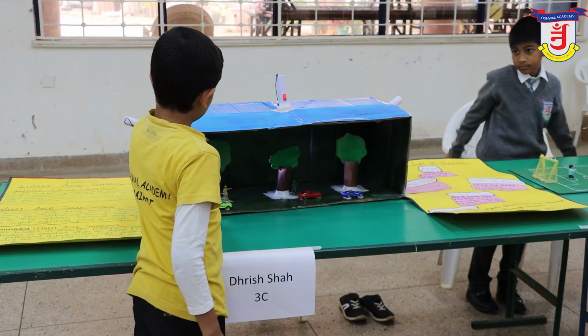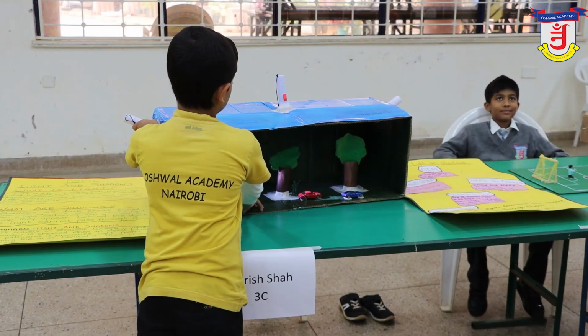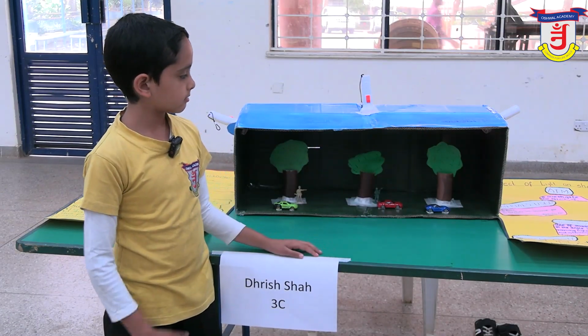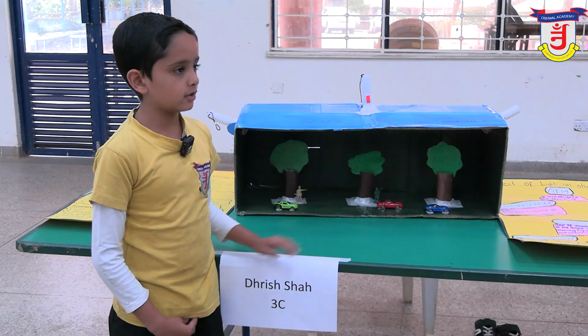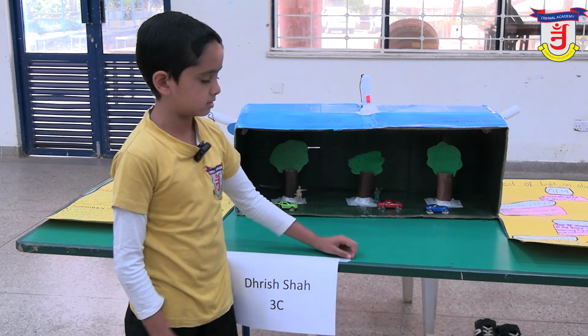My conclusion: different types of objects determine the amount of light that can pass through them. Different times of the day should give us different sizes of shadows.